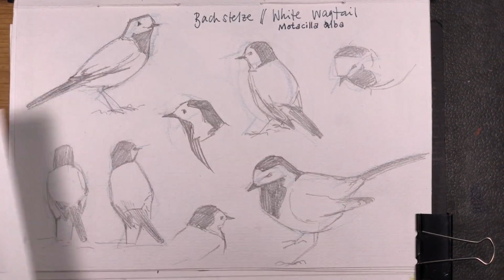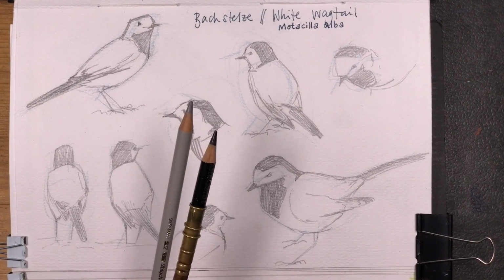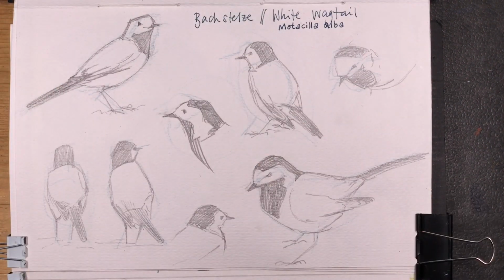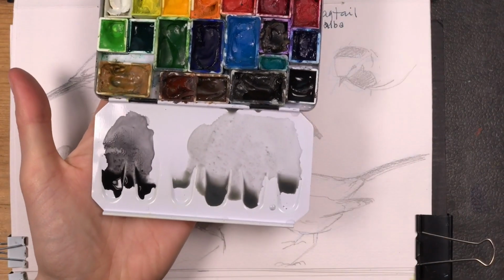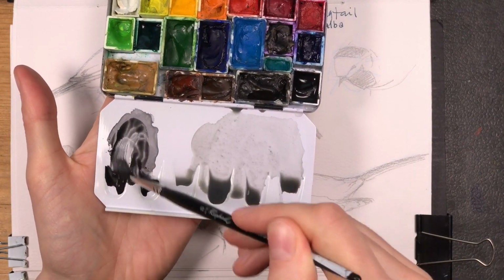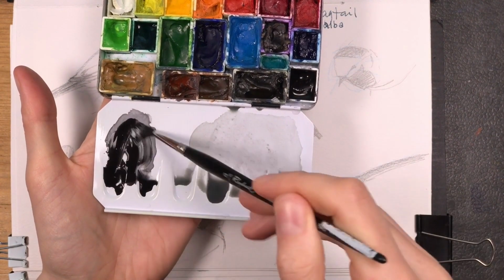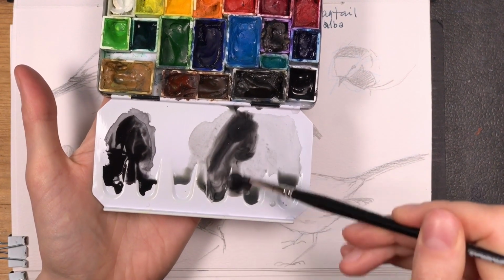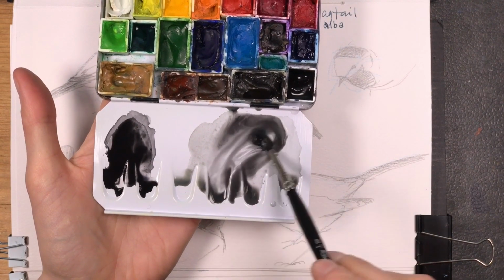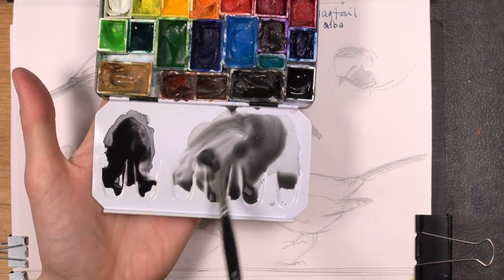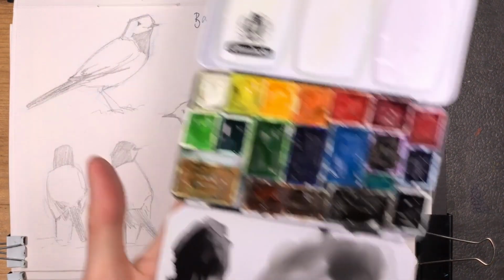But I will work with this, and I will switch from these colored pencils to watercolor. And I'll show you my palette. All I really need for this is one color, and that's this black here. So this is Payne's Gray, and then a little bit of a watered down version of my Payne's Gray. So this is all I will really need for adding this color pop to these sketches.